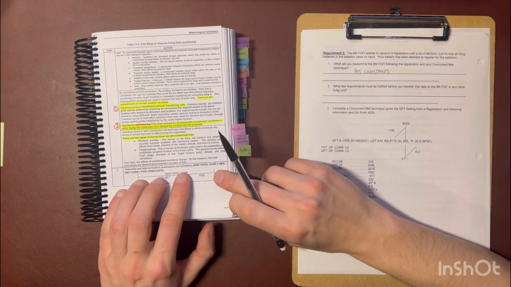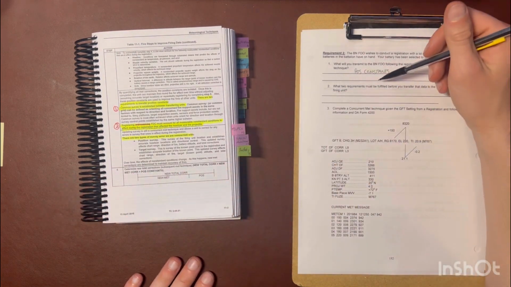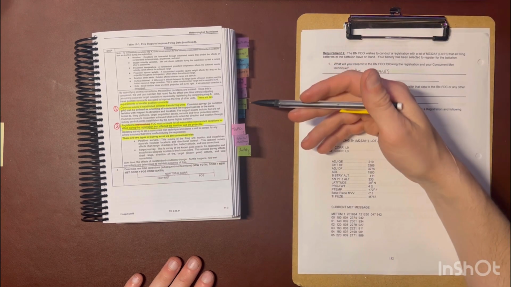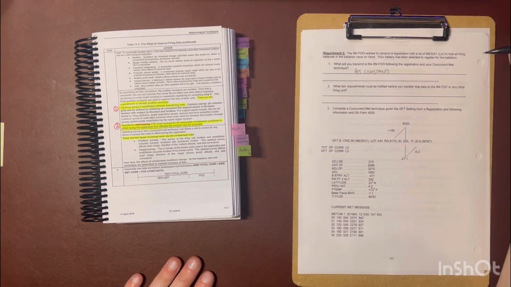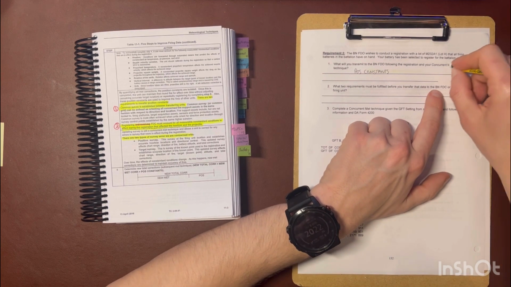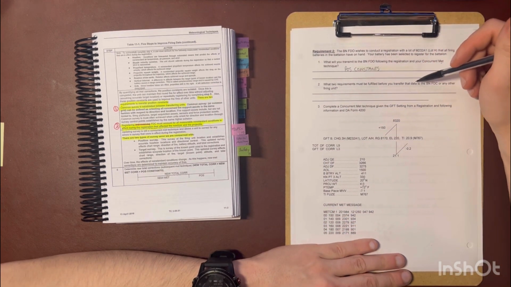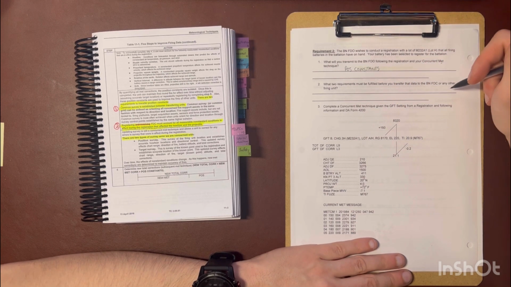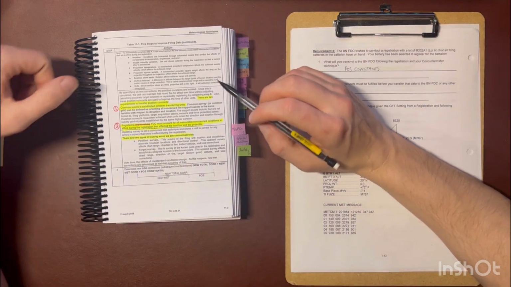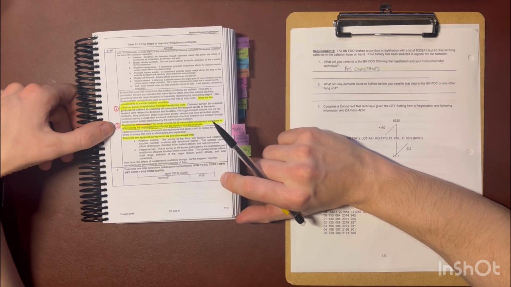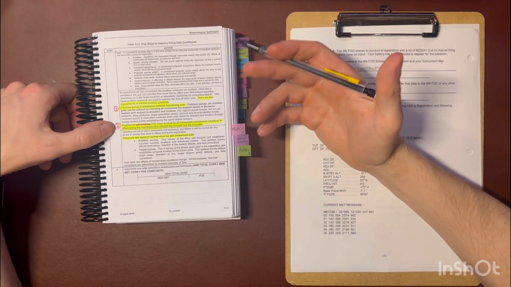So once I determine this, I can transfer that over to different firing units. So I'm going to transmit my pause constants after I shoot my registration and then conduct my concurrent MET technique to isolate pause. Okay, all right, so let's go on to the section. What two requirements must be fulfilled before you transfer that data to the battalion FDC or any other firing unit? So in here, if it's not already marked, go ahead and mark. There are two requirements we have to have in order to transfer pause.